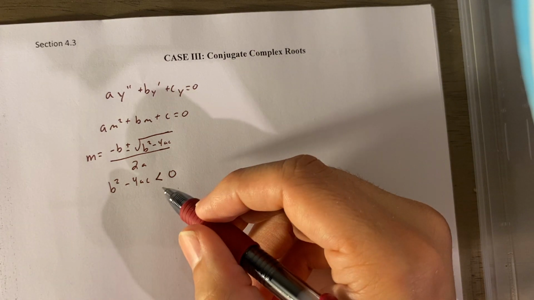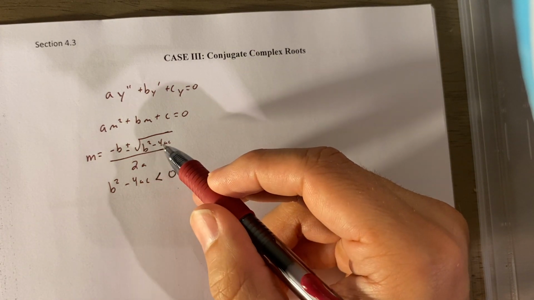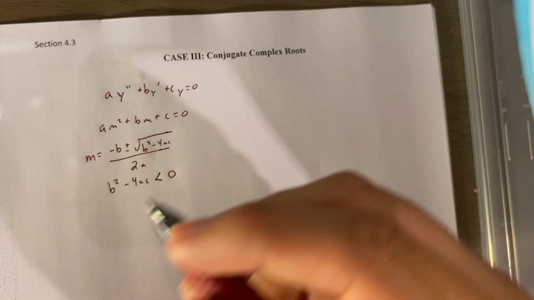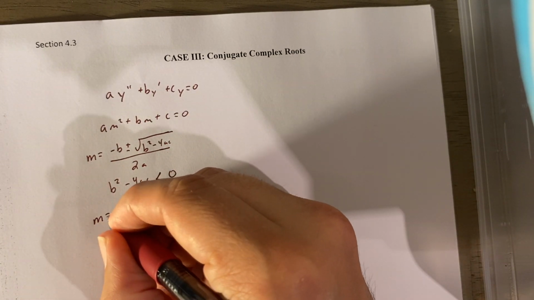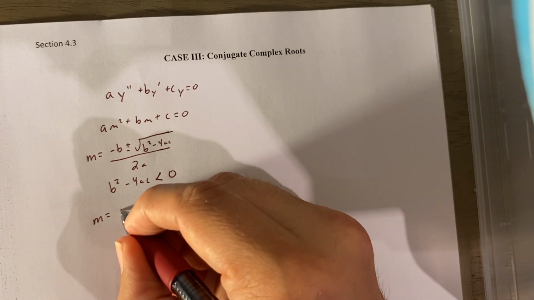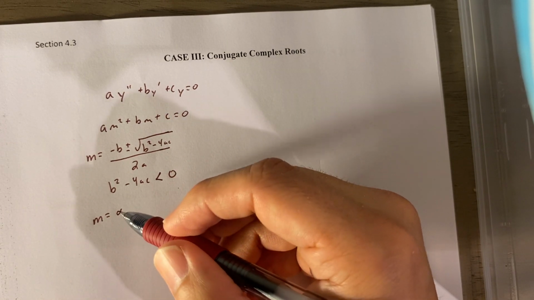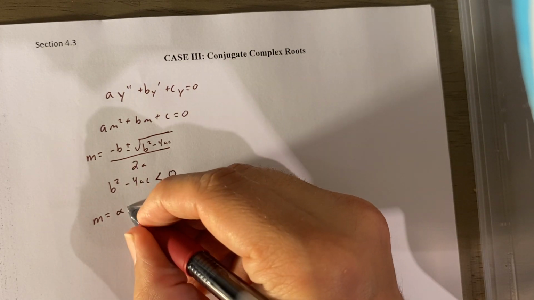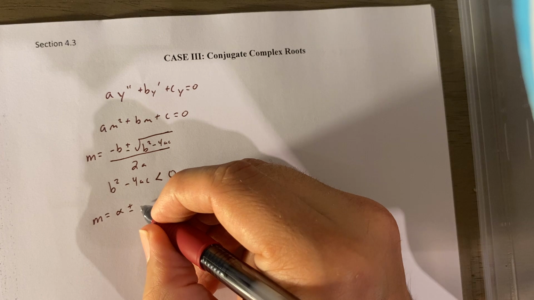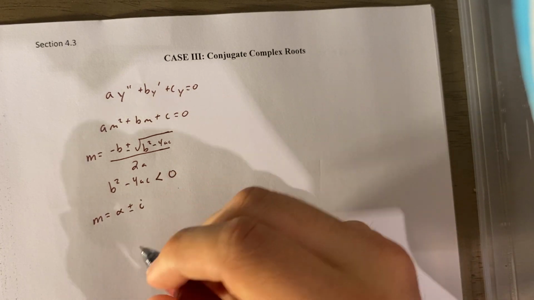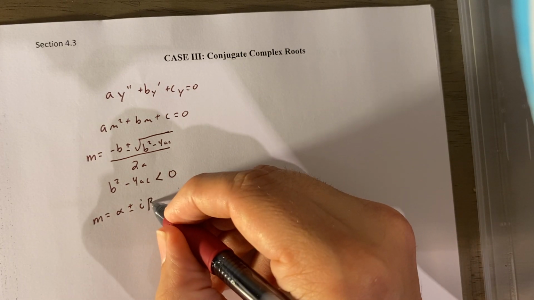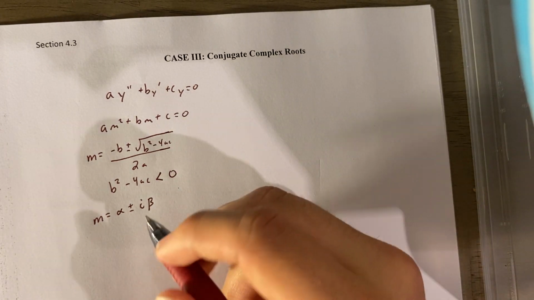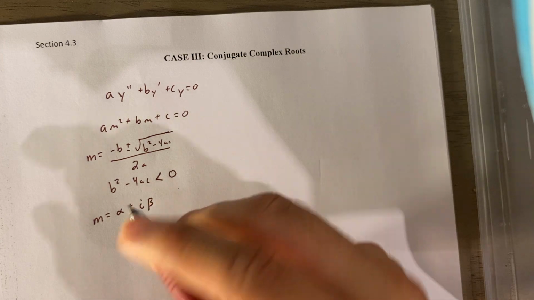And now, because this is less than 0, we have a negative underneath the radical, and this is where our complex numbers are going to come in. So our solution will be: we're going to use alpha to represent our real part, negative b over 2a, plus or minus i, because we have imaginary numbers, times beta, which is going to represent the square root of the discriminant over 2a, with the i, the negative underneath the radical, pulled out.